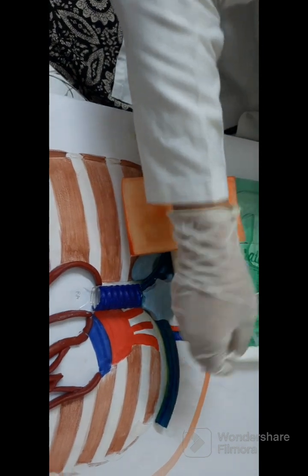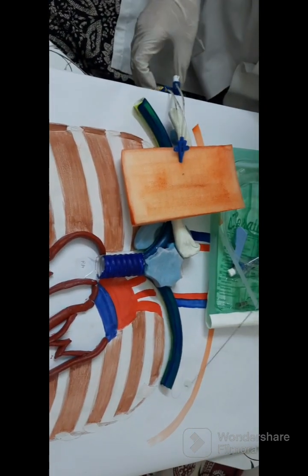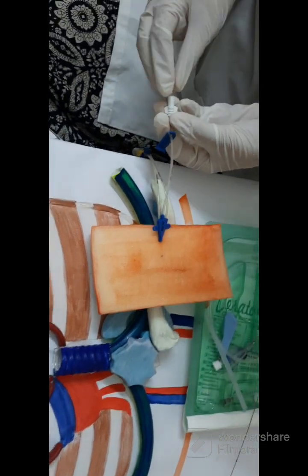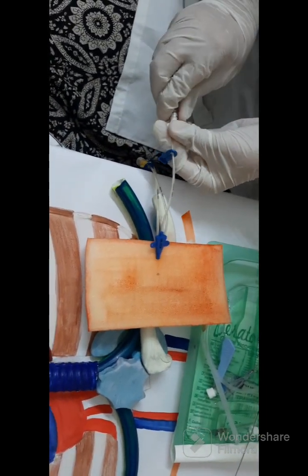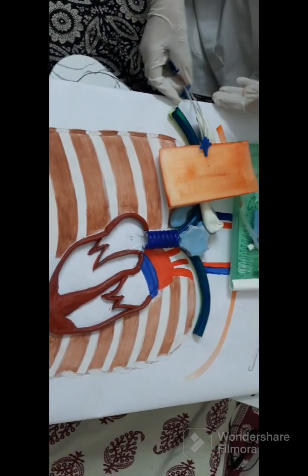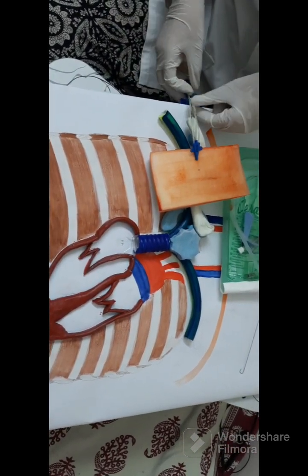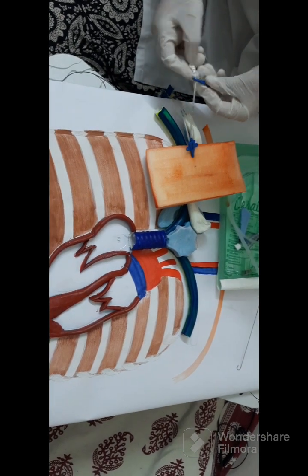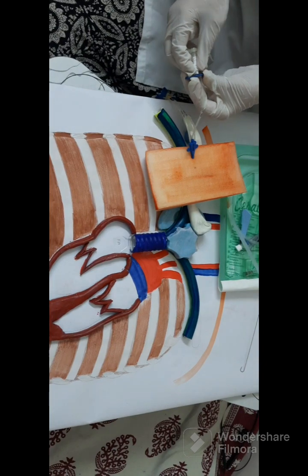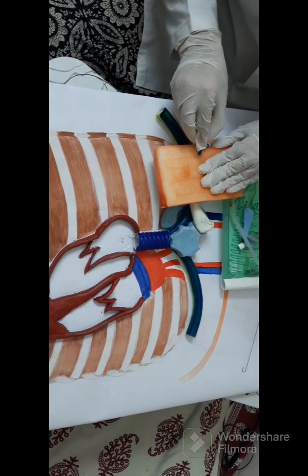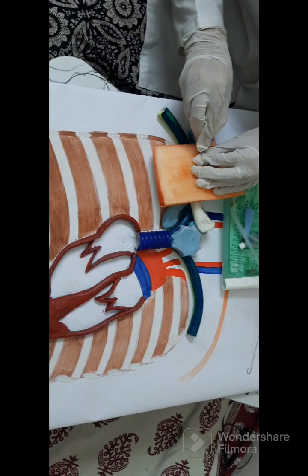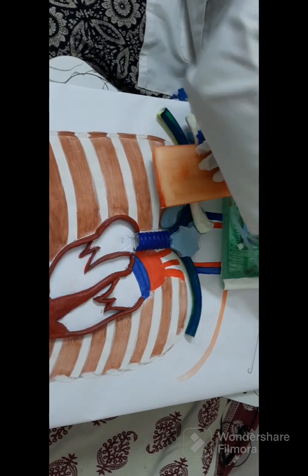And apply the lumen clamp. Usually we need to aspirate the blood present in this triple lumen, and then we will apply the lumen clamp, lumen lock. And then we will ensure that the catheter position is not moving and it is in its proper place.